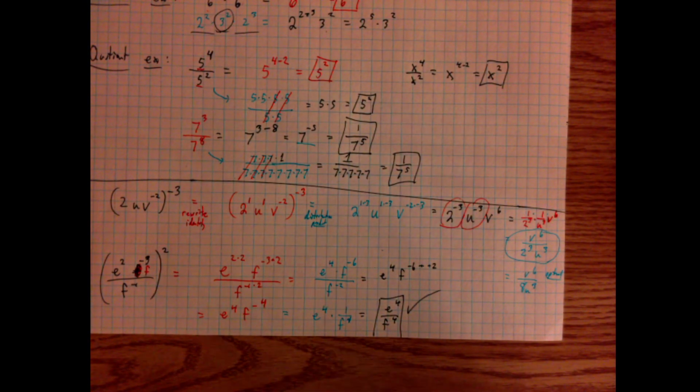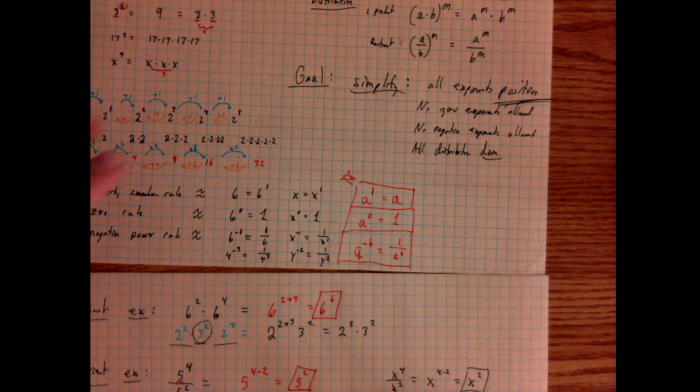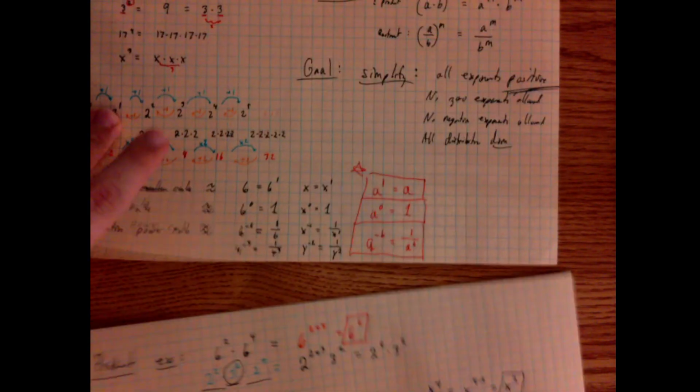And notice how we just apply the rules a bunch of different times. In a given problem, you may end up using the same rule multiple times, or you may end up using a bunch of different rules. It kind of depends. So this will be your homework tonight, is to use and apply these rules to get to a solution.